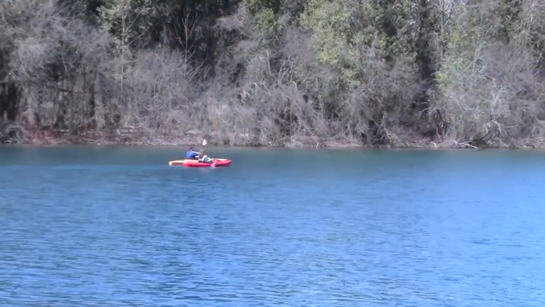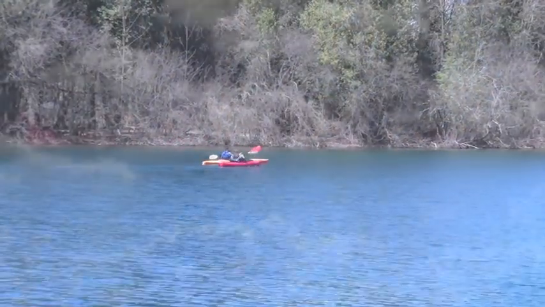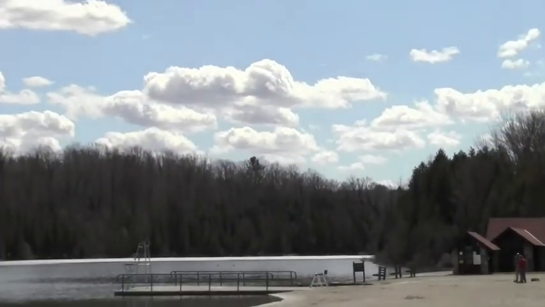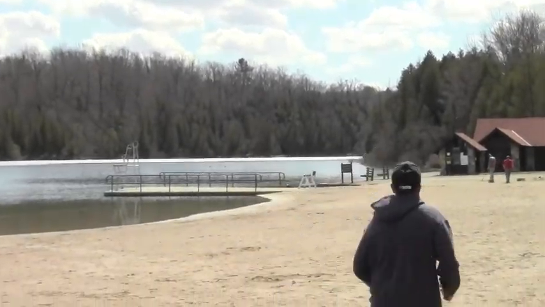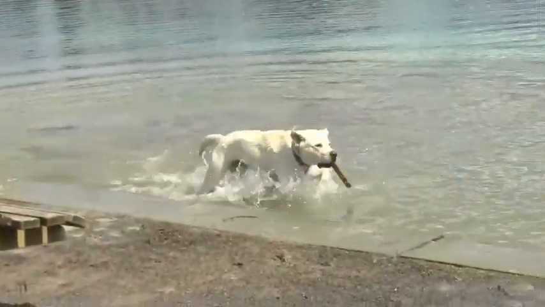Fresh water is an essential part of our daily lives. While drinking water may be our most important use of fresh water, other activities such as fishing, boating, swimming, and nature appreciation all rely on clean, fresh water.